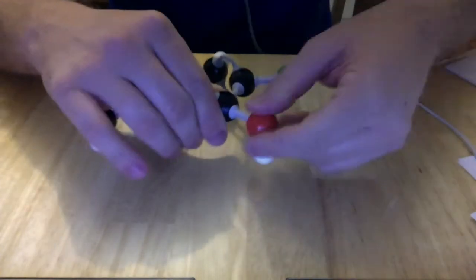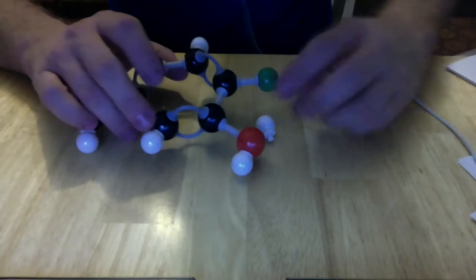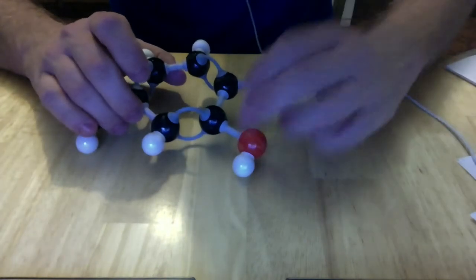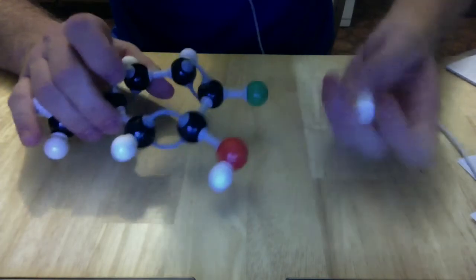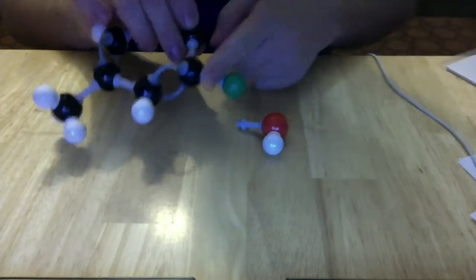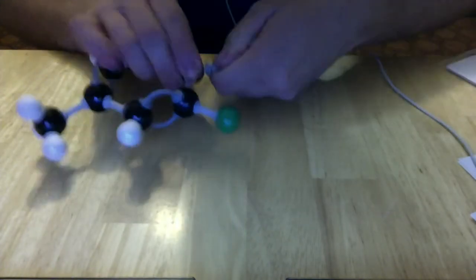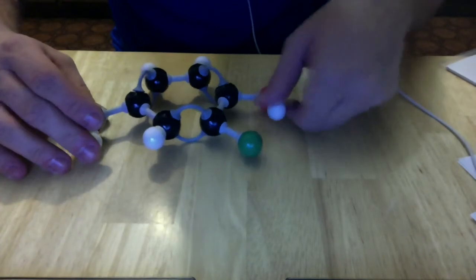I'll throw a hydroxyl group on there. So you had a substitution of the hydrogen. This hydrogen was substituted with a hydroxyl group, and then the other isomer, if you will, actually involved having the chlorine down here and the hydroxyl group up here, like so.